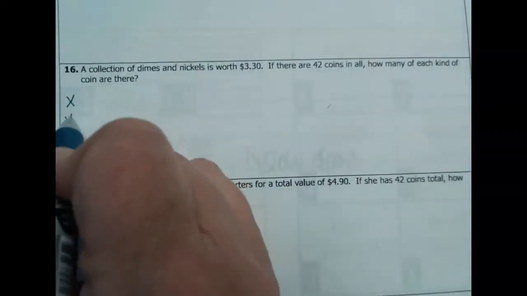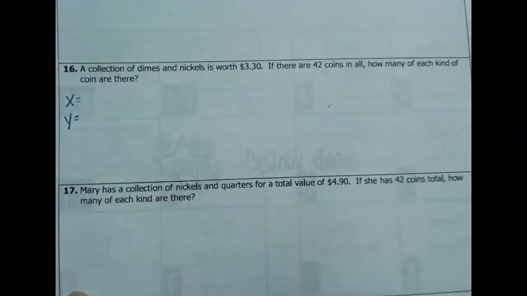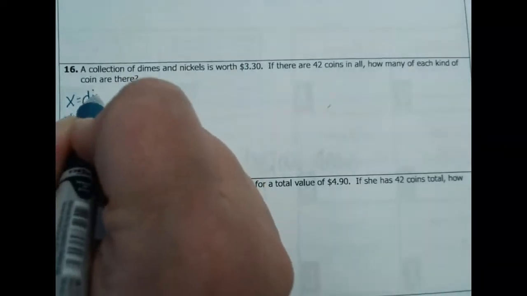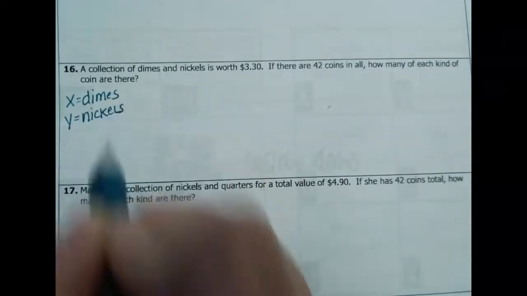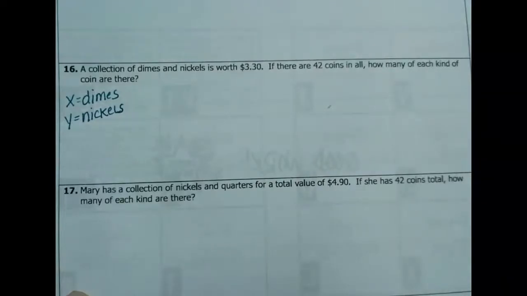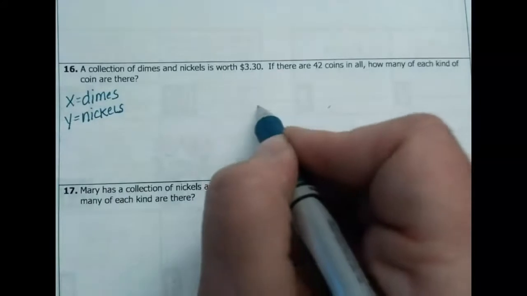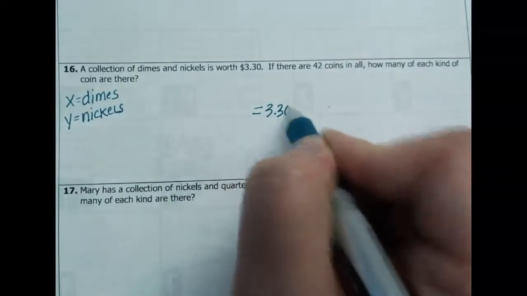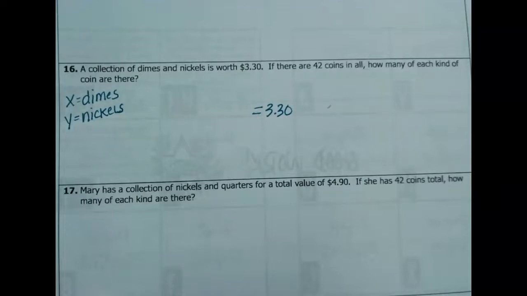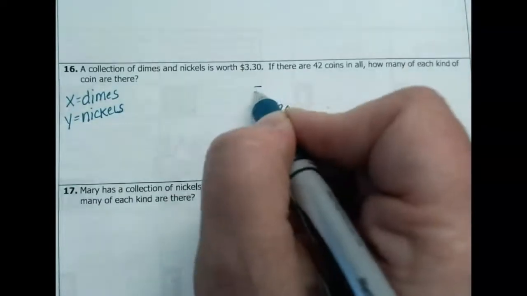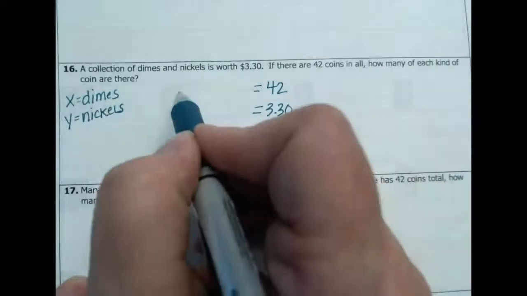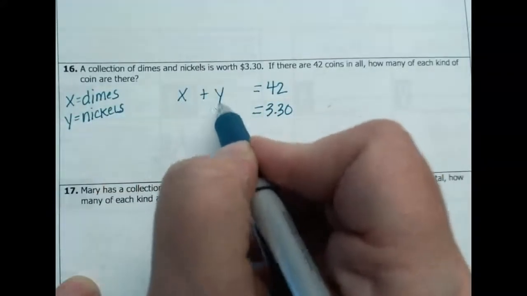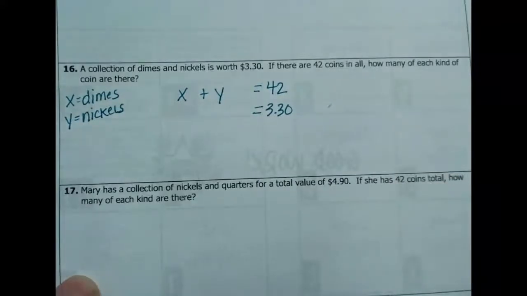So I'm going to define our variables. We have dimes and nickels, so I'm going to say X is dimes and Y is nickels. You could have done this the other way. You'll get the same answer. It's worth $3.30, so that means it equals $3.30. I also know there's 42 coins in all, so I'm going to have an equation that's going to equal the 42 coins. To get the total number of things we're talking about, how many dimes do we have plus how many nickels do we have? Well, it's going to have to be 42 coins total.